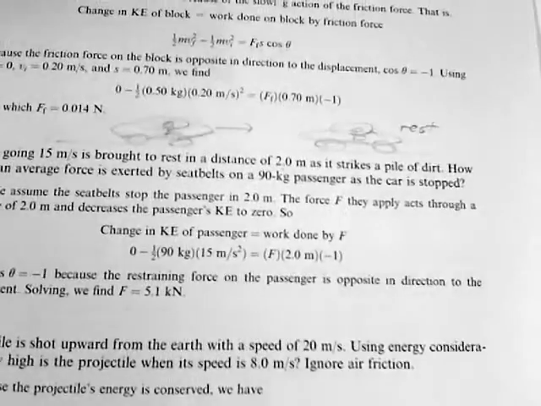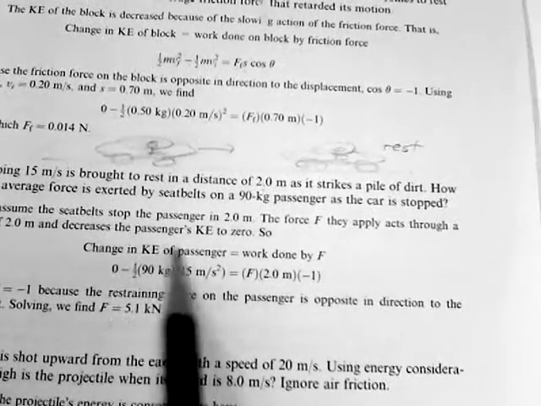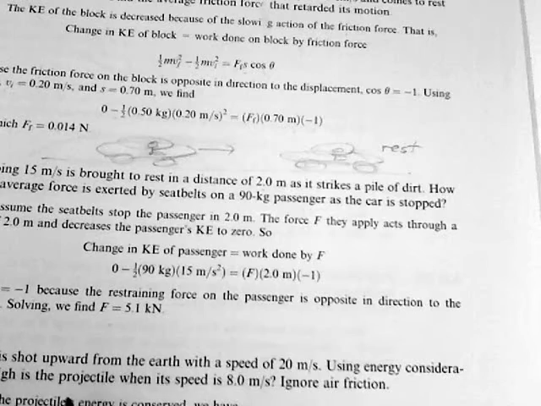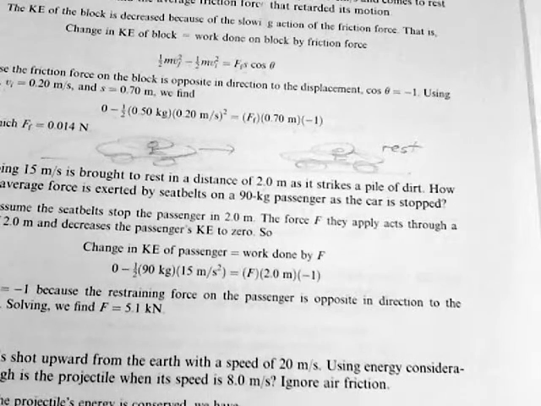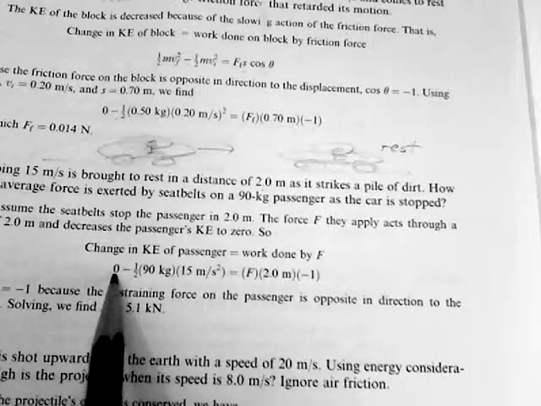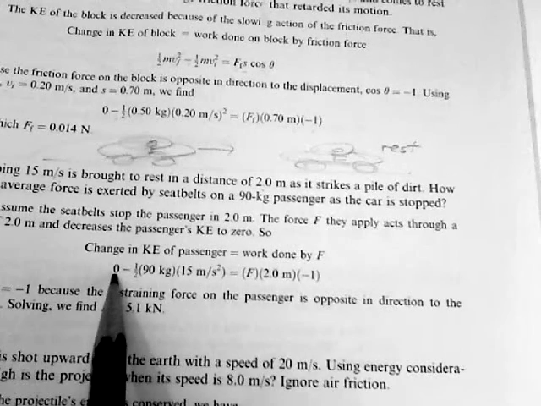If you look at their solution, the change in kinetic energy is equal to the work. You know, they kind of skip a bunch of steps to get to that. I always recommend starting off with the work energy equation so you don't leave anything out, like the potential energy term. There's the final kinetic energy, which was 0.